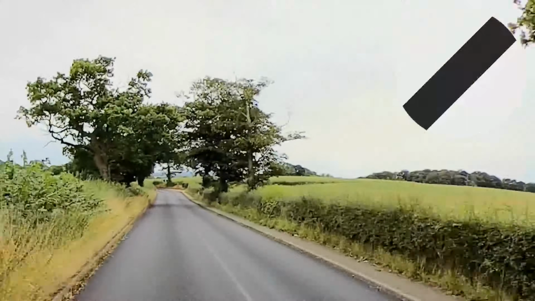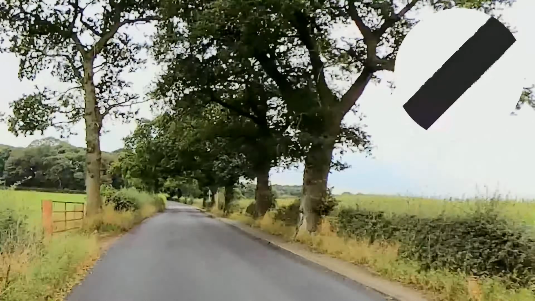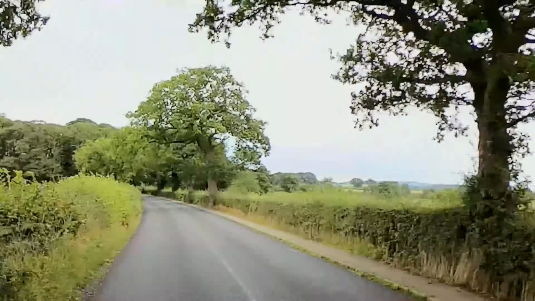Now, if the road you're going down does not have any street lights, your next assumption is that it's national speed limit. This means if it's a single carriageway road, that is up to 60 miles per hour. If it's a dual carriageway road having 2 separate roads, this is 70 miles per hour.